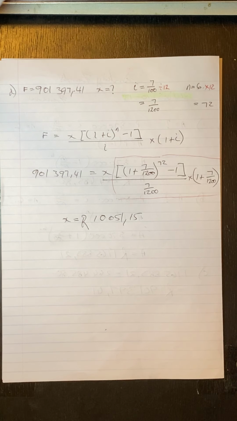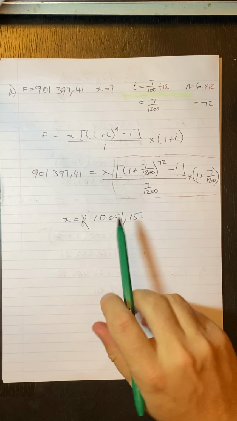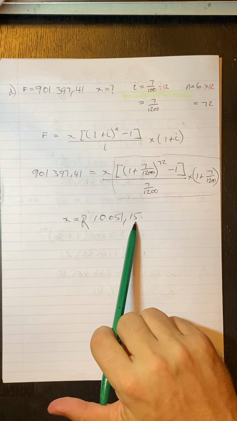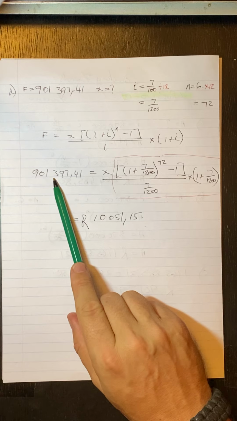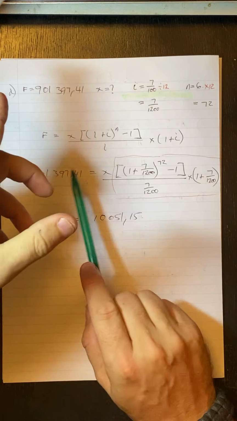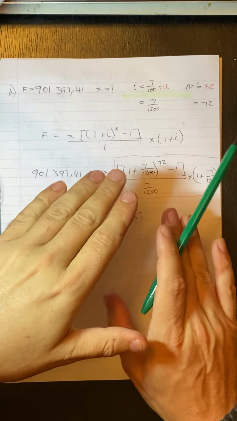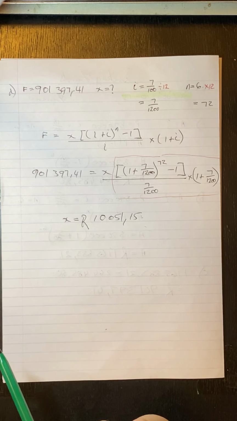So this company needs to pay in 10,051 Rand and 15 cents every month to make up this value in order to buy a new bus, because they're going to be trading in their old one, and this would be the difference of the payment.